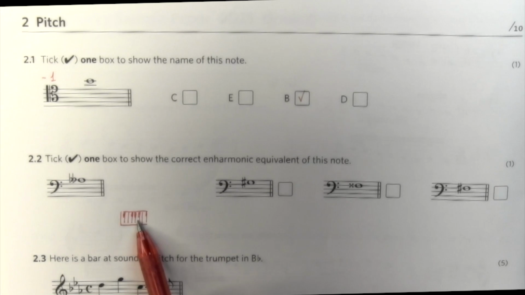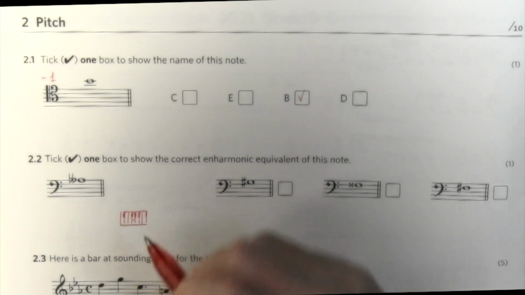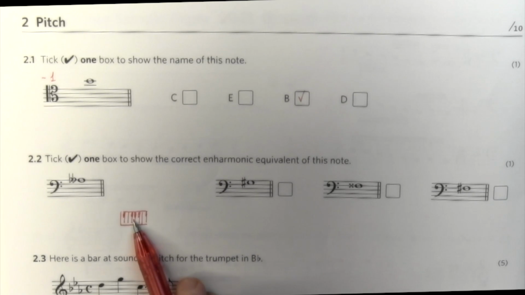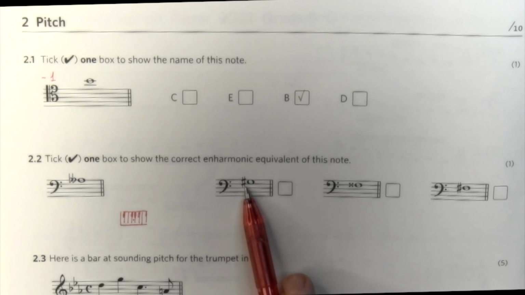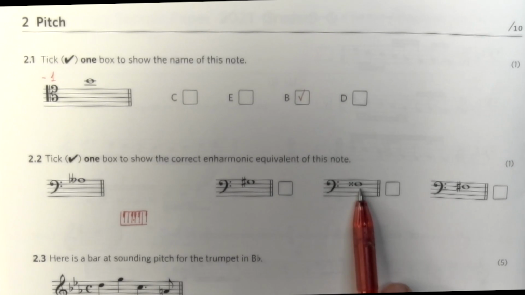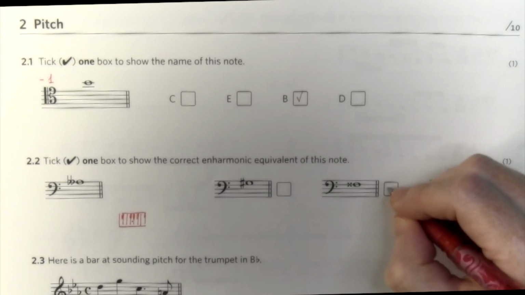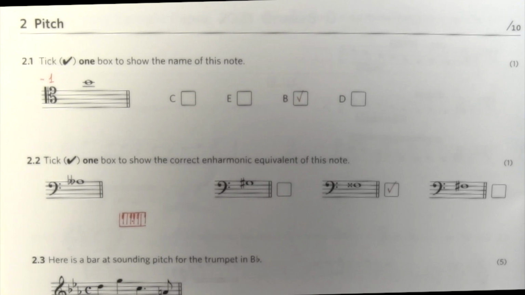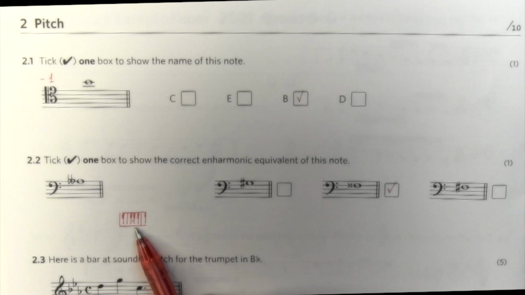Okay, La double flat is 1 flat, 2 flats, is this note here. Now this note could be Sol, G, or Fa double sharp. What do we have here? Sol sharp, no. Fa double sharp, yes. Fa sharp, no. So Fa double sharp. I think with the keyboard it's easier because you can visualize what we're talking about. Anyway, I hope that it is useful.